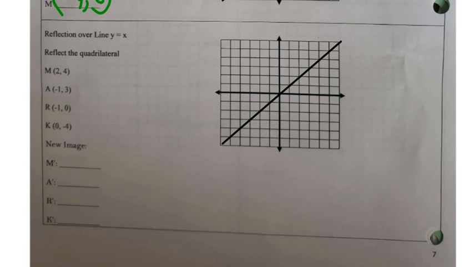So M is at 2, 4. There's M. Negative 1, 3. Nope. There's A. Negative 1, 0. And K is at 0, negative 4. So there's that quadrilateral. Now we're going to fold it over y equals x. So I'm going to erase this, but basically these points are going to shoot across this line this way, and this one is going to shoot that way. All right? You kind of imagine that.